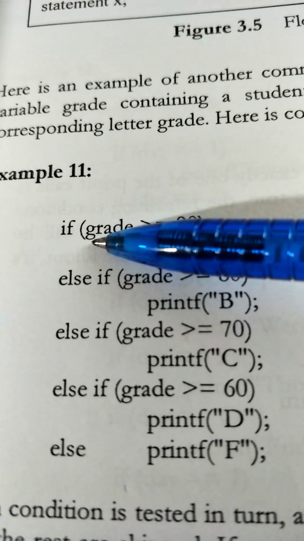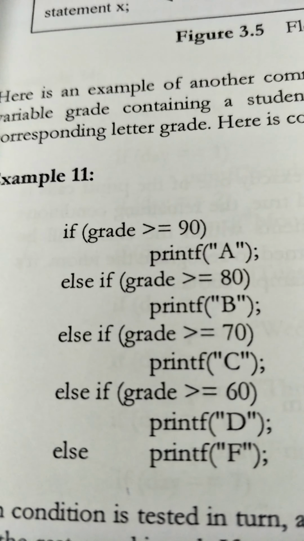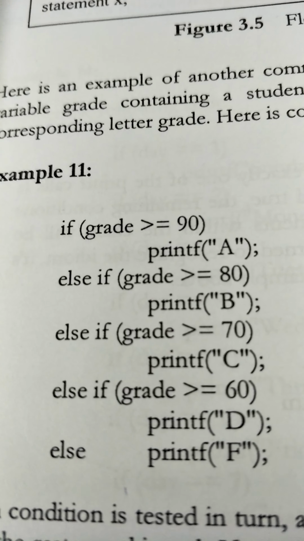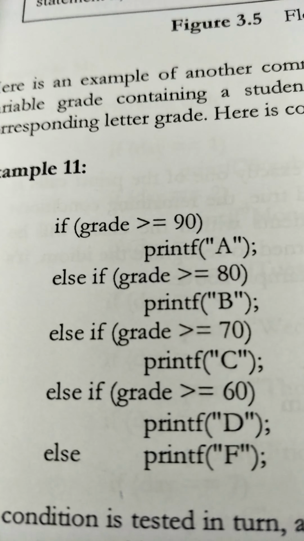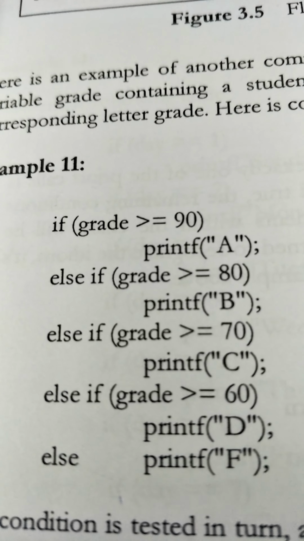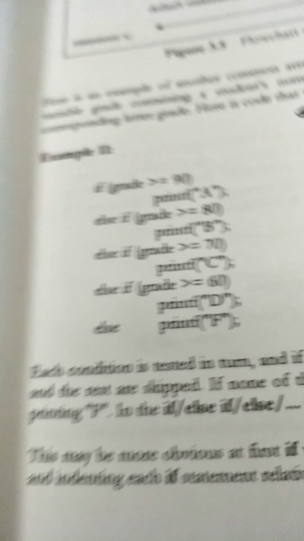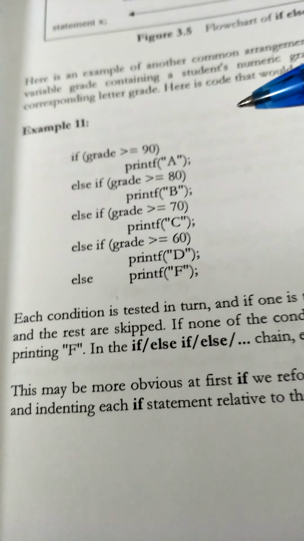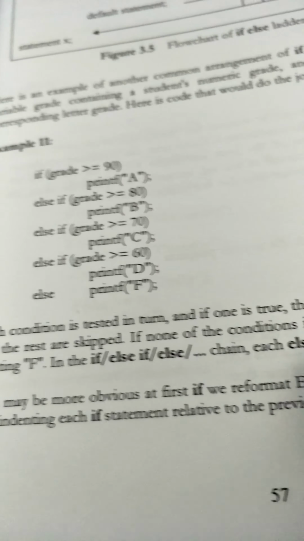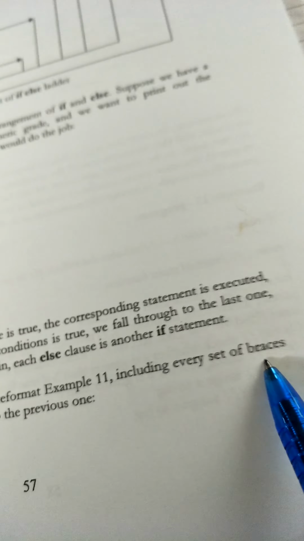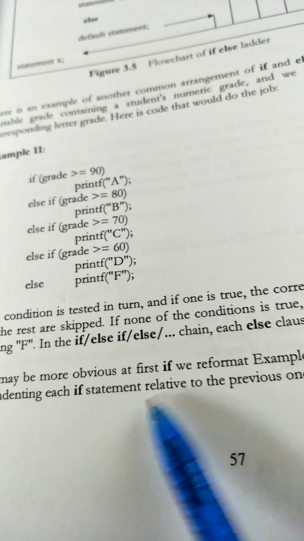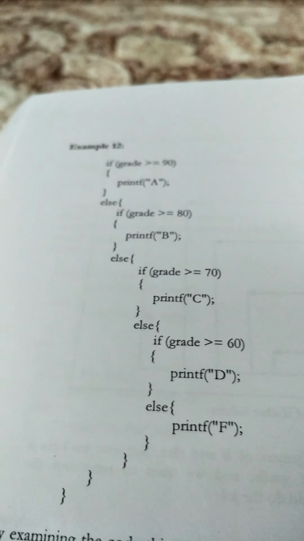So you can see a more systematic way of writing else if. Okay, so that is the explanation for that. This may be more obvious if we reformat example 11, including every set of braces, into that kind of arrangement.